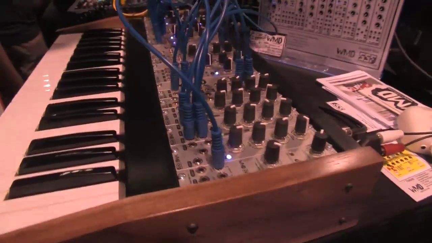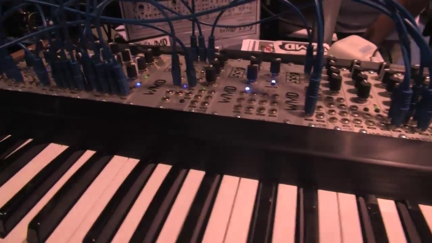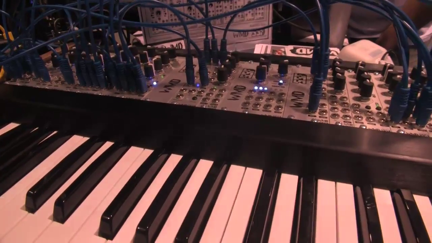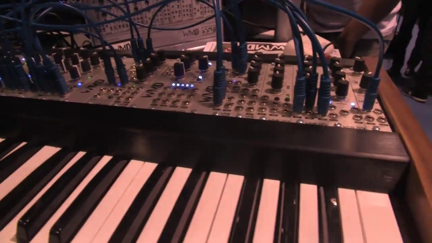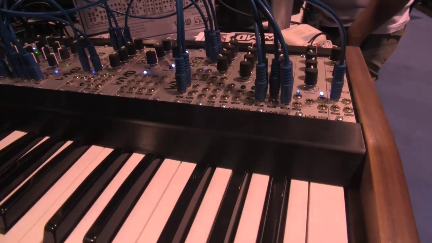So are the modules available individually? Yes, they will be available individually. We're going to start shipping them as soon as we get back. I've been busy testing them, so I'm the tester.